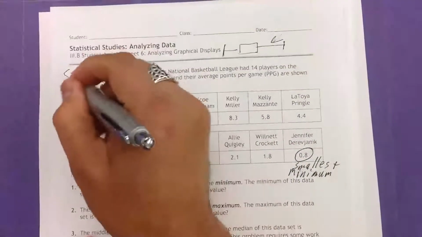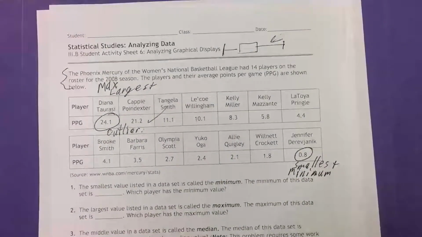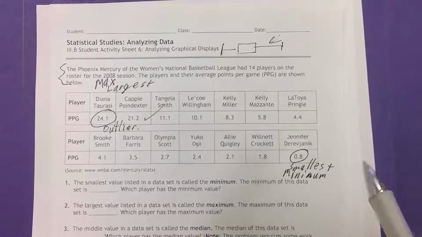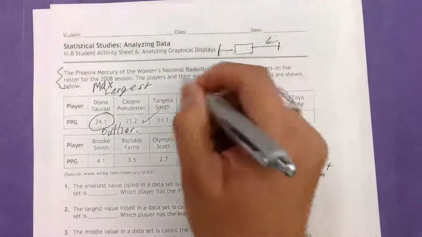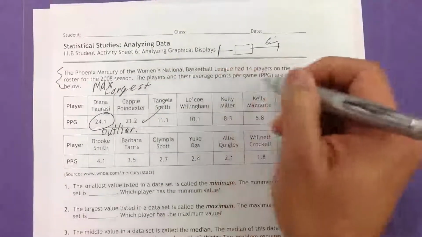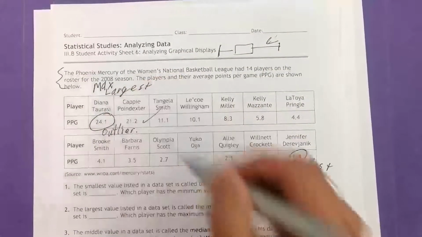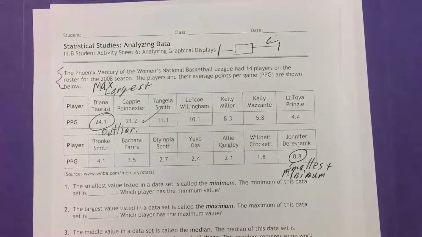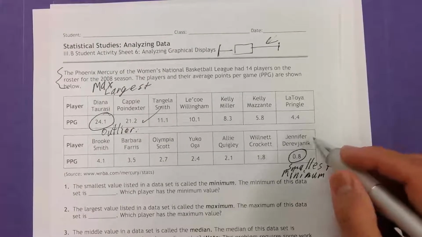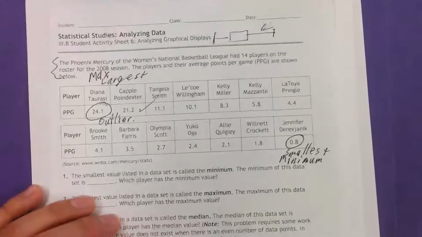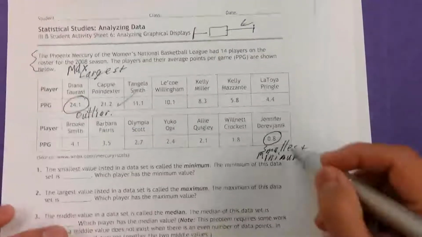So we have this data from the Phoenix Mercury of the Women's National Baseball League. They had 14 players on the roster for the 2008 season, and they have the average points per game shown below. So they have all these. This one is Diana Taurasi or whatever, and Miss Jennifer right over here. This player has the maximum, or the largest amount, so this becomes our maximum, and their minimum.